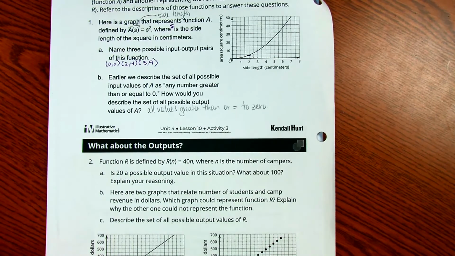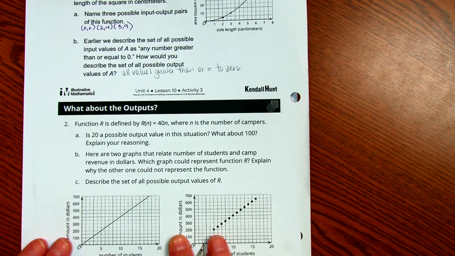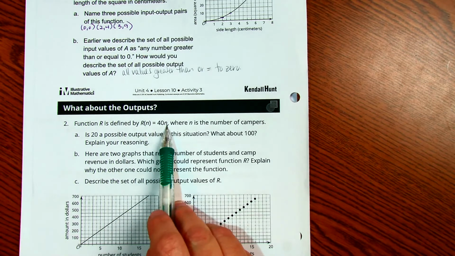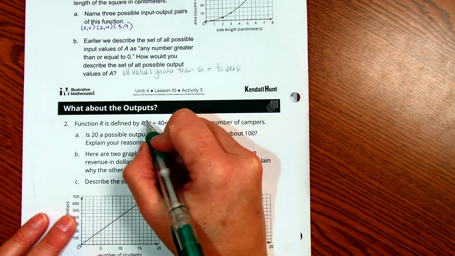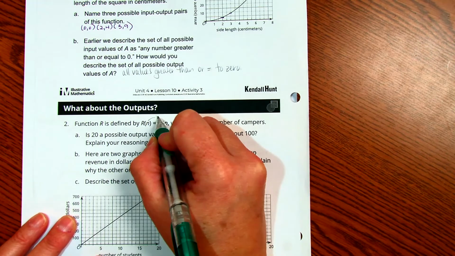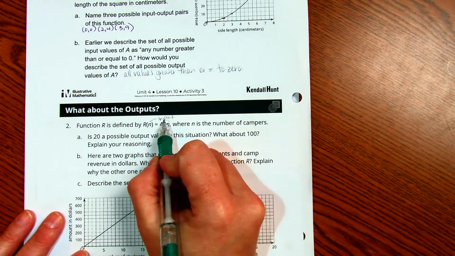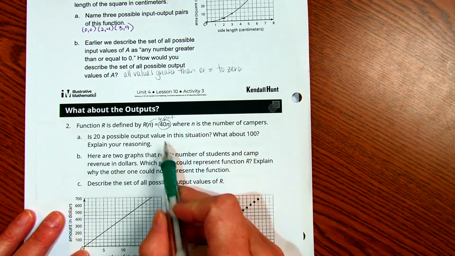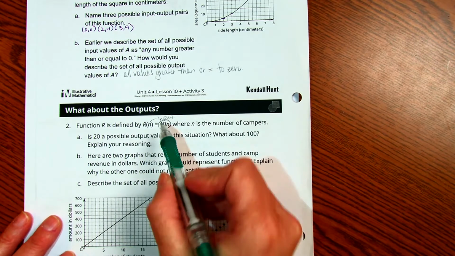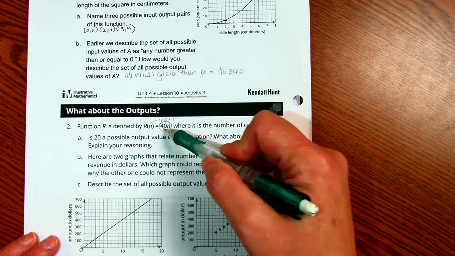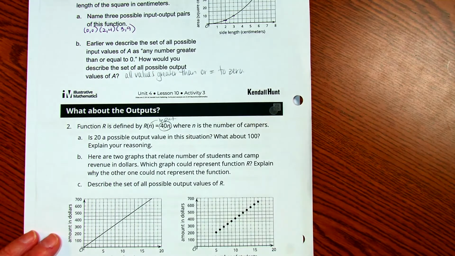We go down to number 2. Function R is defined by R of n equals 40n, where n is the number of campers. So again, there's our input, and we're focusing on our output. So what you should be noticing about our output is that if we have the number of campers of 1, then we're going to have $40 for the revenue, or the amount in dollars.